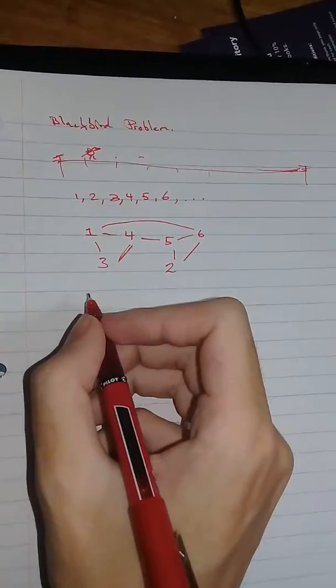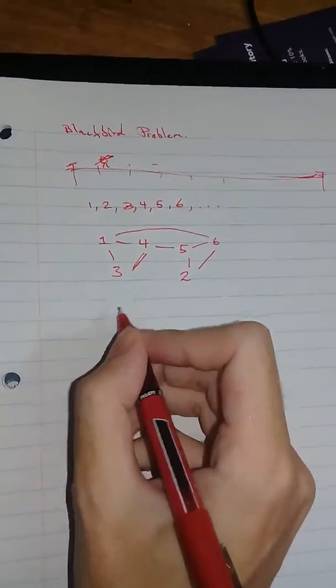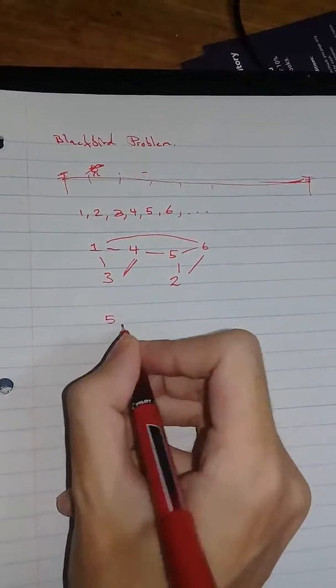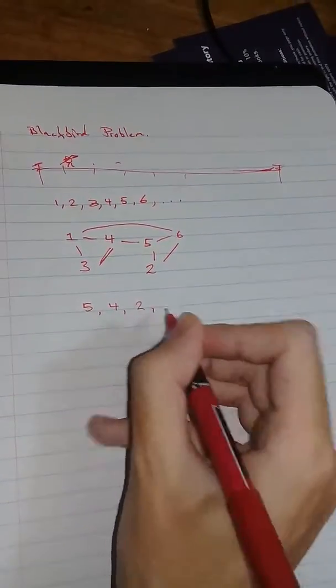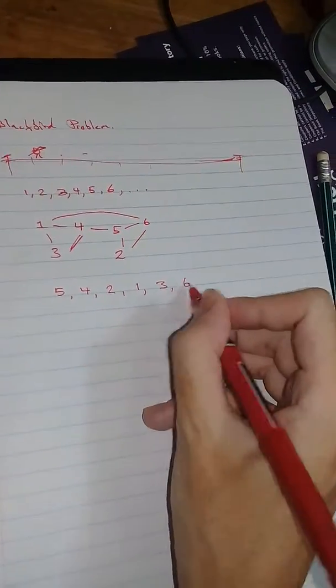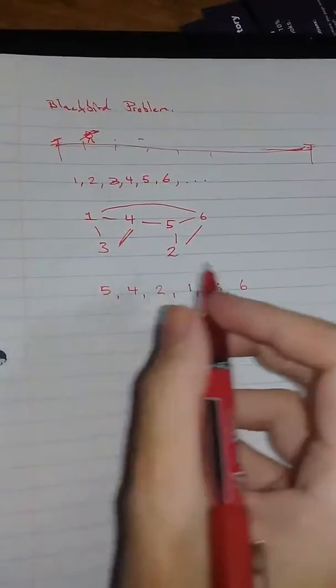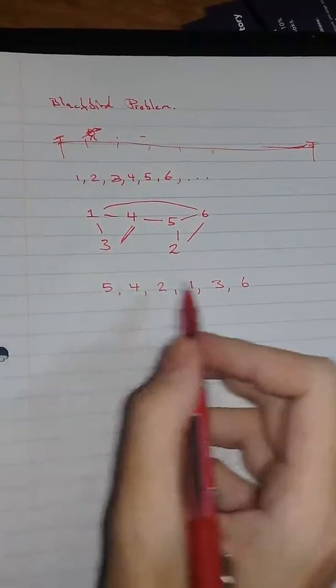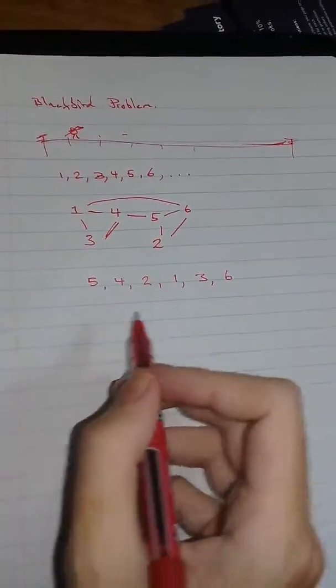By distance, I mean, suppose that I arrange the birds like this. I'm just randomly going to pick one now: 5, 4, 2, 1, 3, and 6. So I have this arrangement of birds on the wire in this order. 5 is on the left, 6 is on the right, and the rest are in between like that.